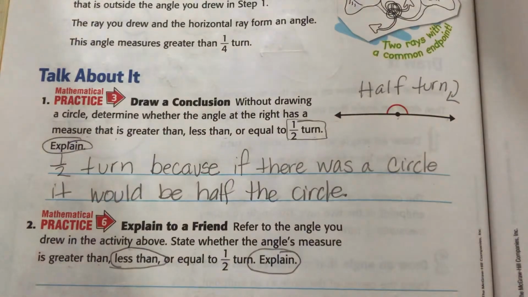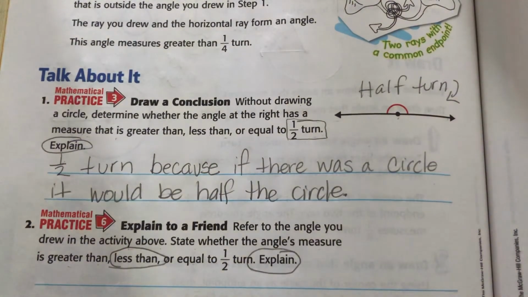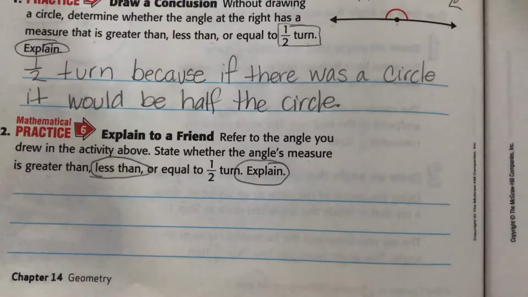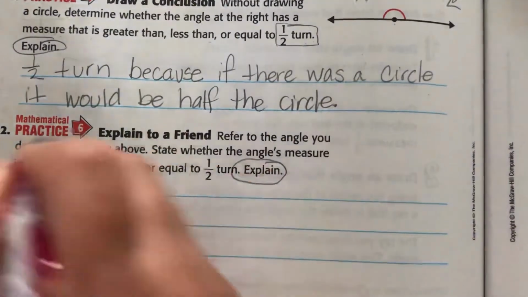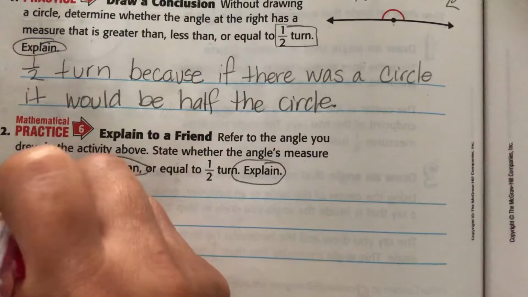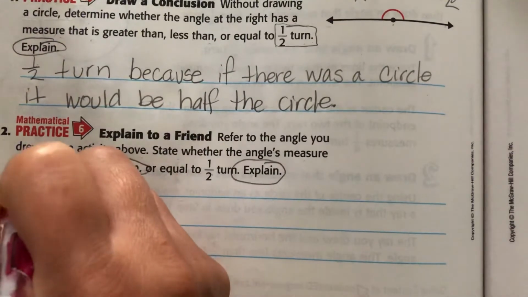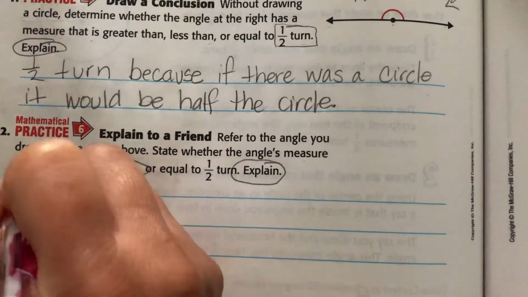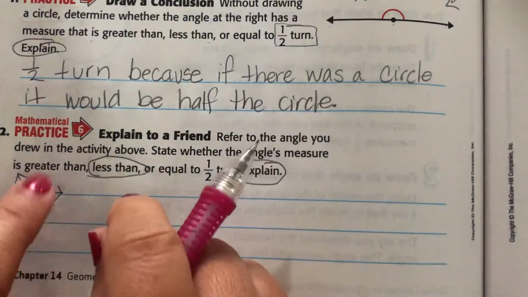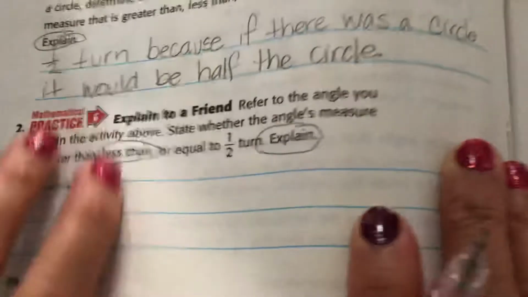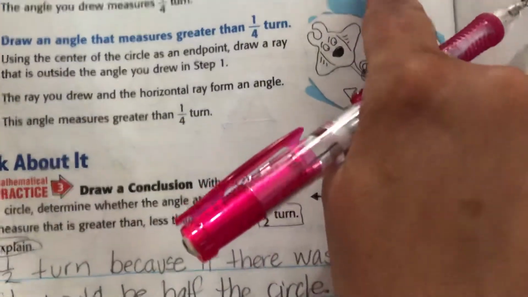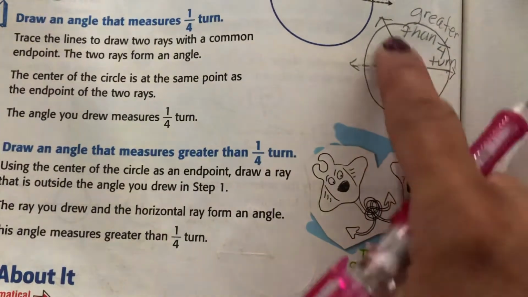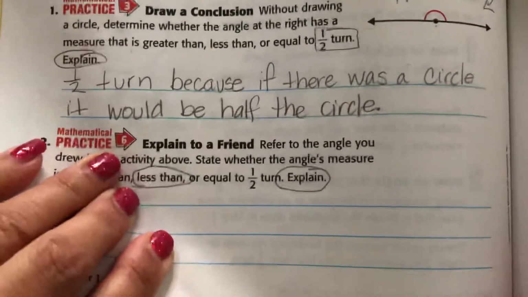Why do we have to explain? So we know if you get it or not. Okay, so let's just draw it right here. It looks like this. Okay, that's what we drew, right? Right there. Looks kind of the same. Okay, so we're going to draw this here to explain.